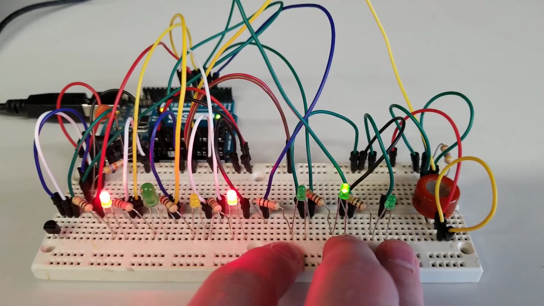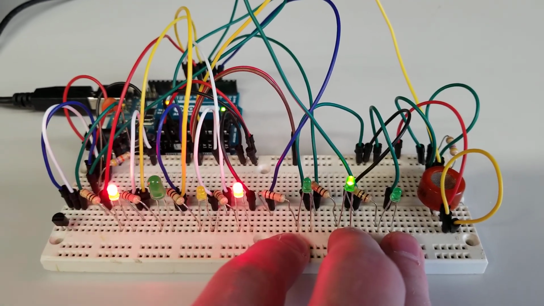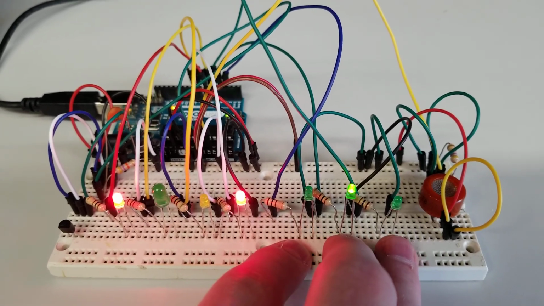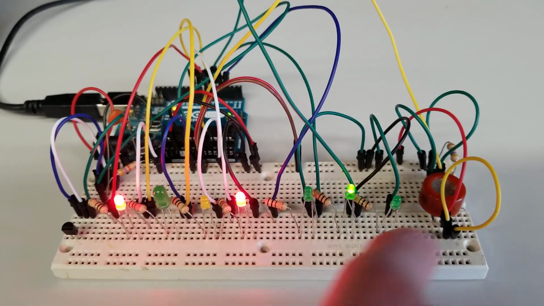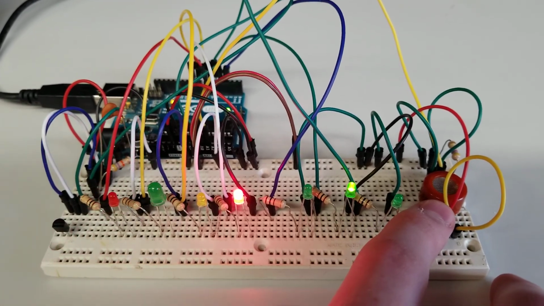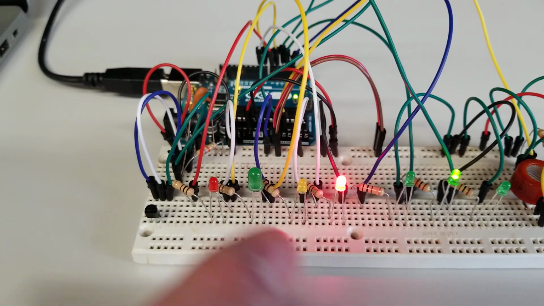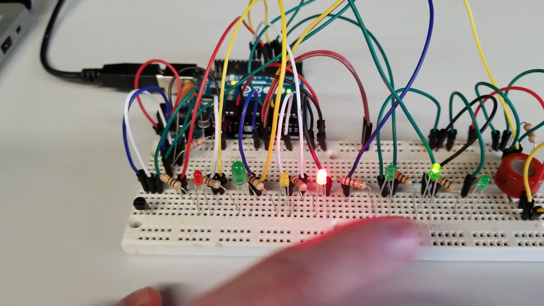And then our temperature is laid out the same way. Left is too high, middle is optimal, and right is too low. Over here is our carbon monoxide sensor, and over here is our temperature sensor. And I can demo our temperature. Right now it's sitting in optimal.